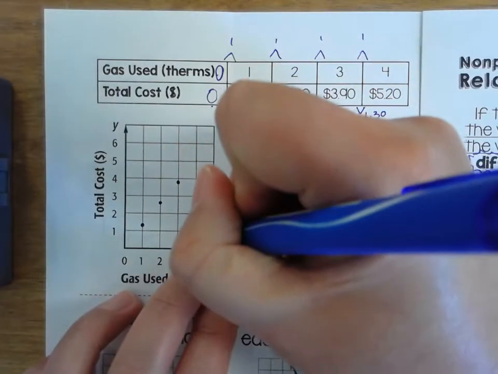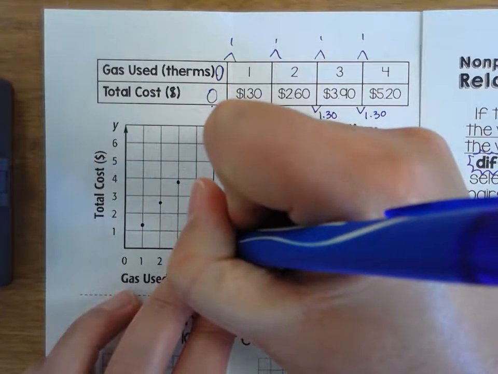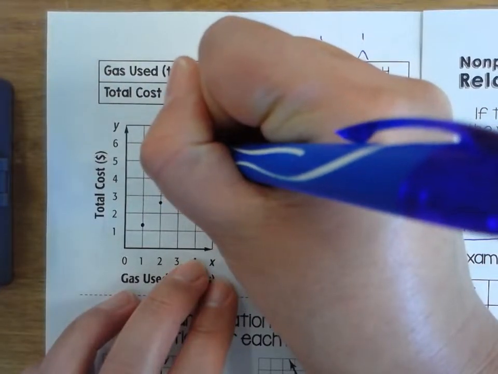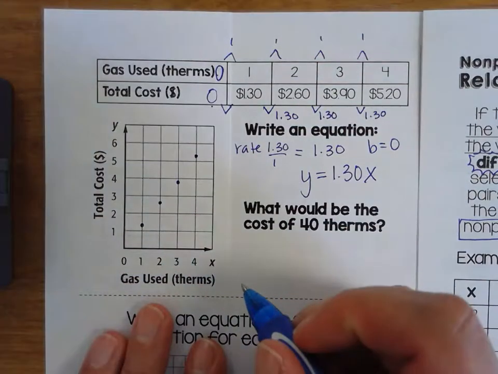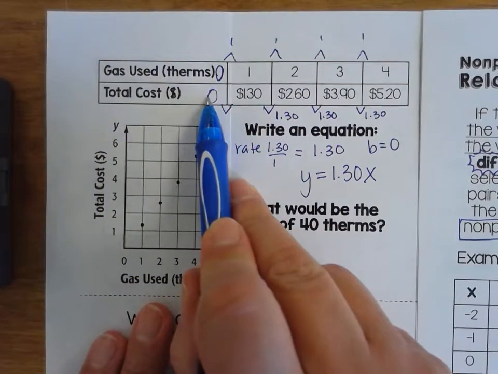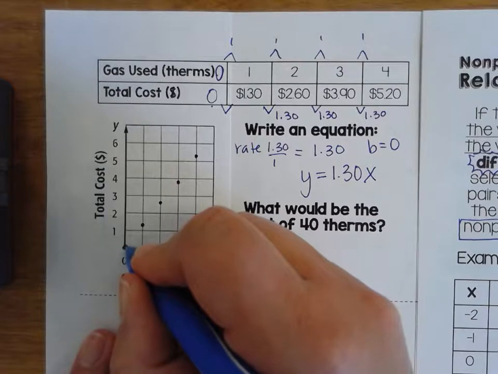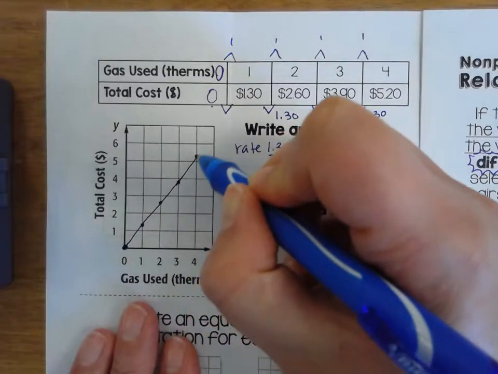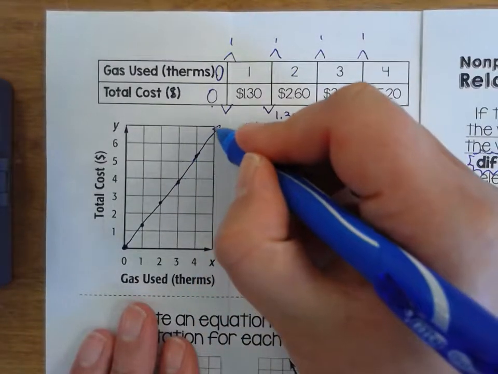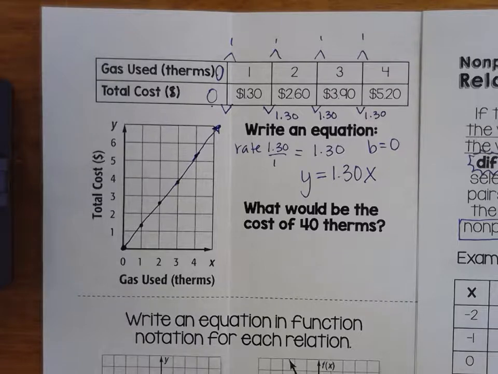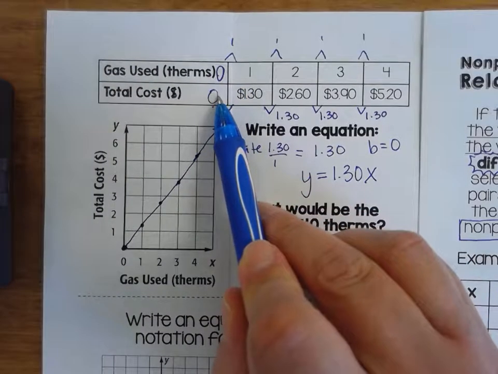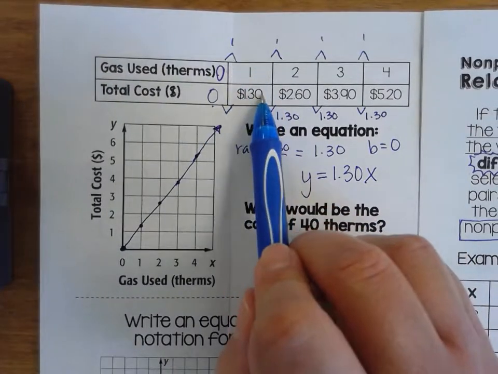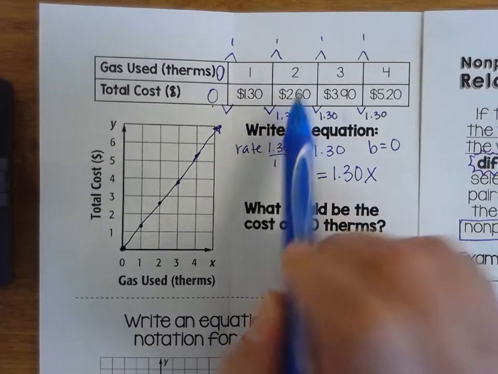And then my last point to graph for now is going to be $5.20. So I'll be just past $5. And then I noticed from my table that if I work backwards, I'm at 0, 0. So now I can connect all the dots. If I don't buy gas, I don't have to pay money, right? So that's where 0, 0 is coming from, basically. If I don't buy gasoline, I don't have to pay any money. But if I buy 1 therm, then it would be $1.30. If I buy 2 therms, then it would be $2.60, and so on and so forth.